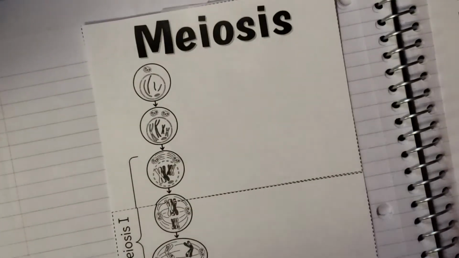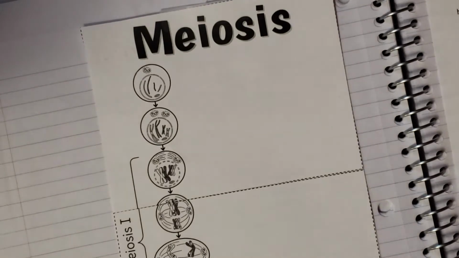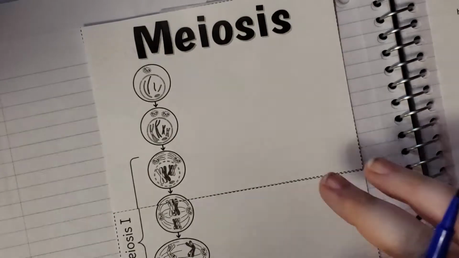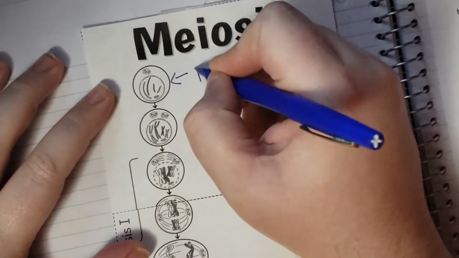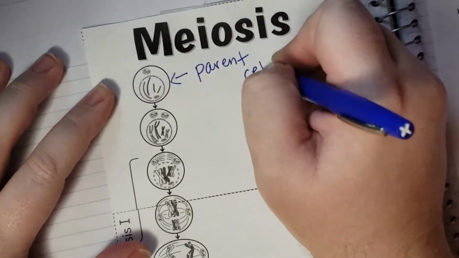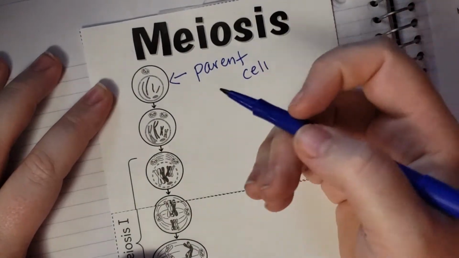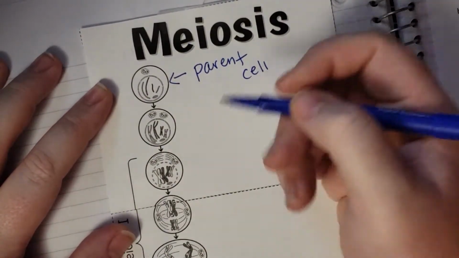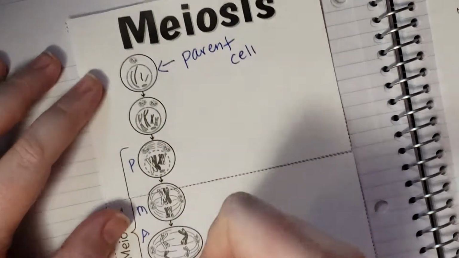Okay, so for meiosis, it's very similar to mitosis in that you're dividing a cell. So this starting cell up here is the parent cell. And in regular mitosis, it goes through the PMAT. So here's PMAT.